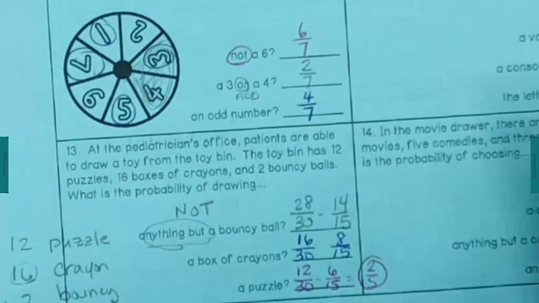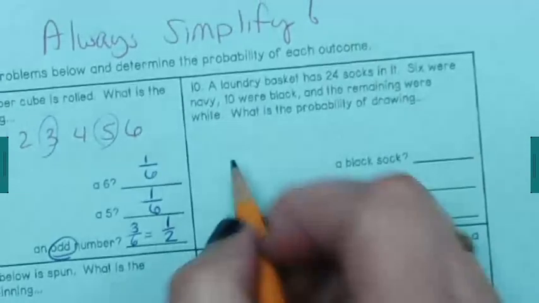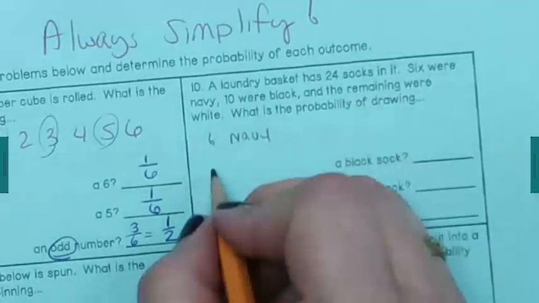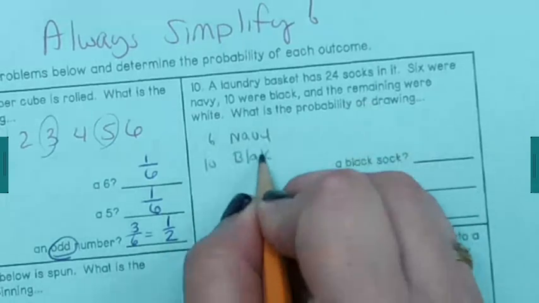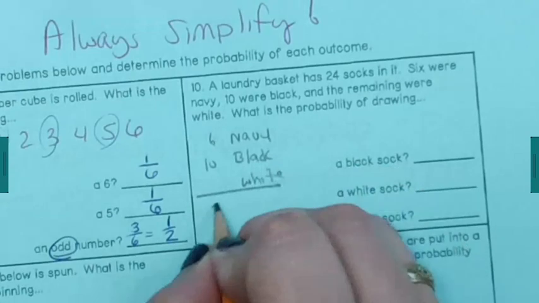All right, let's go to the top. We have a laundry basket. We have all these different socks. Okay, we have 24 total. There are 6 navy, 10 black, and the remaining are white. I don't know how many white, but I know the total is 24.